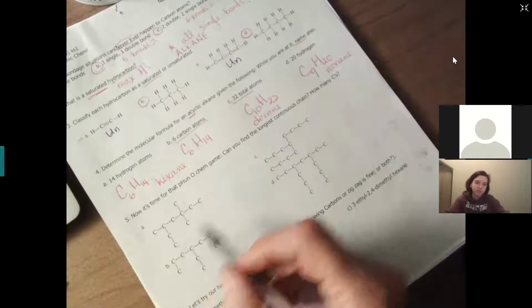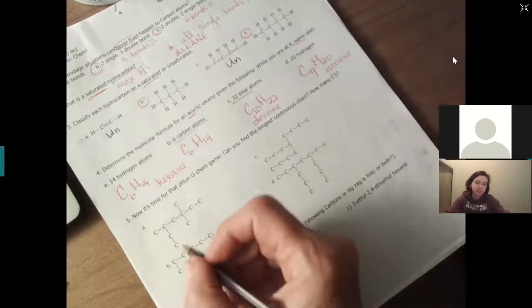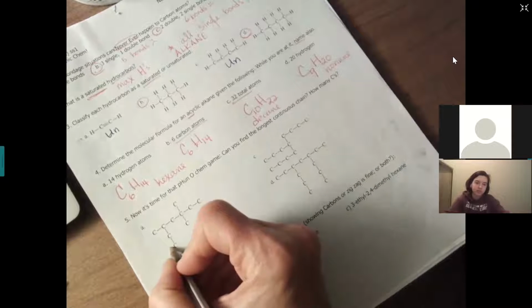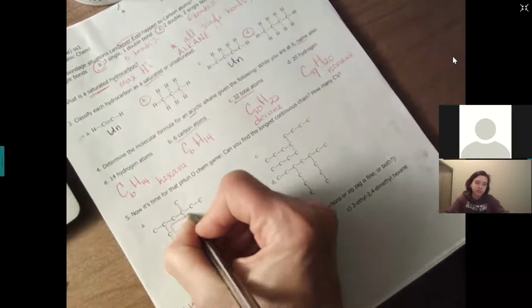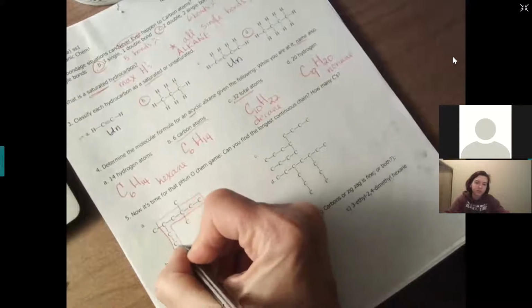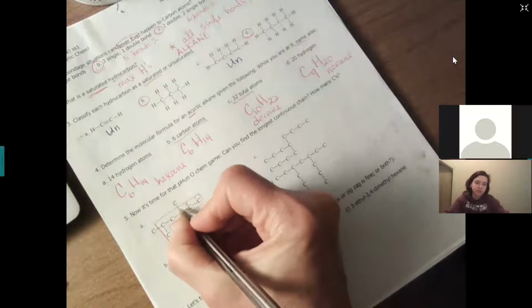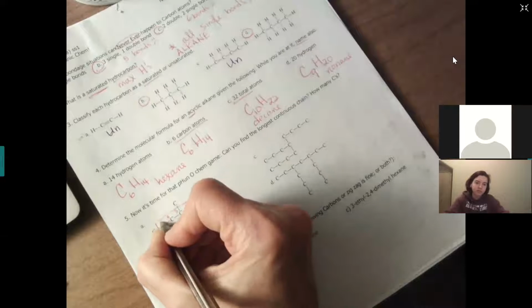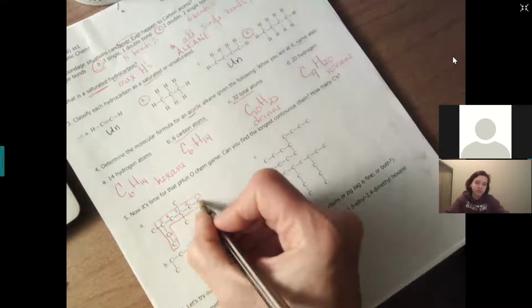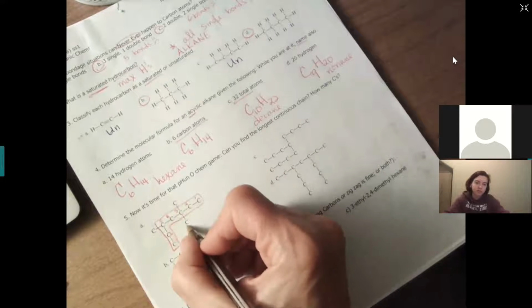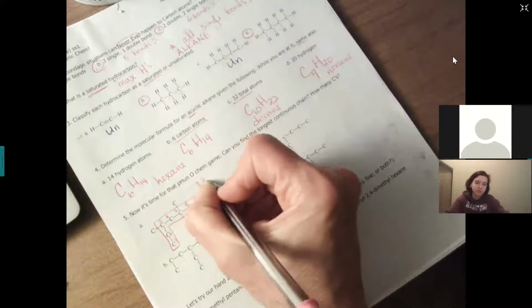All right, on this one, all we're doing is finding the longest continuous chain. And so we're actually going to start down here, and our longest chain would be like that. I didn't ask you to name them, but I'm going to go ahead and name them because it's good practice. Numbering, and this actually answers other questions about which direction you would number in. We would want to start here because we get to the 2 methyls at number 3. So it would be a 3,3,5 trimethyl.